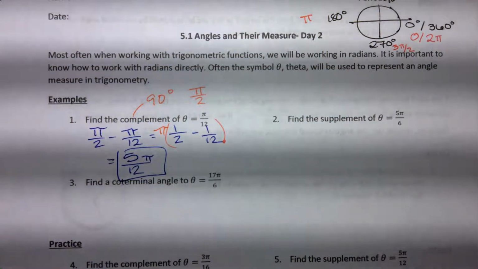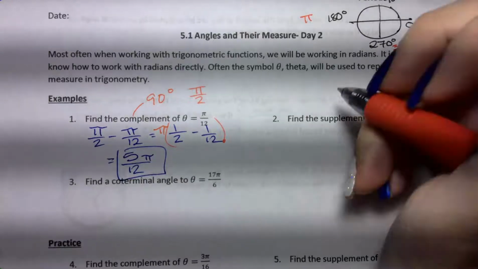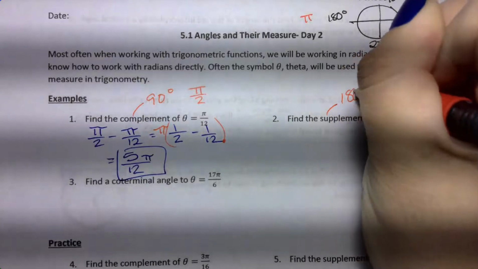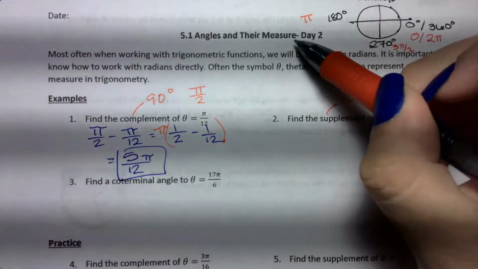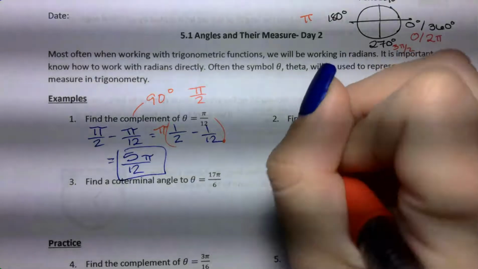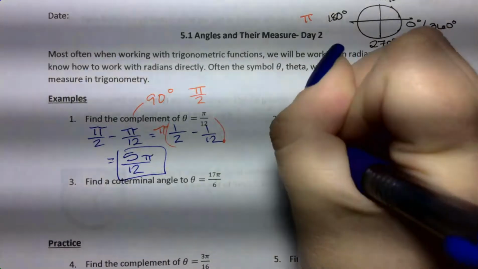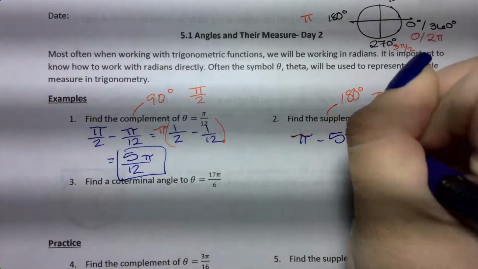So number 2 wants me to go ahead and find the supplement of 5 pi over 6. Supplement is normally 180 if I'm talking about degrees. I want to match up to what 180 is on my circle, which here is pi. So I'm going to use pi to subtract, and I'm going to take away 5 pi over 6.